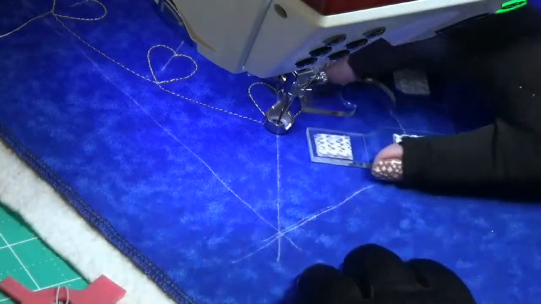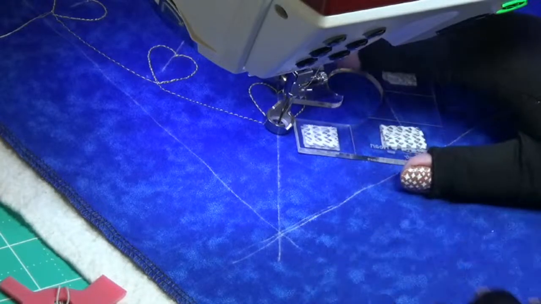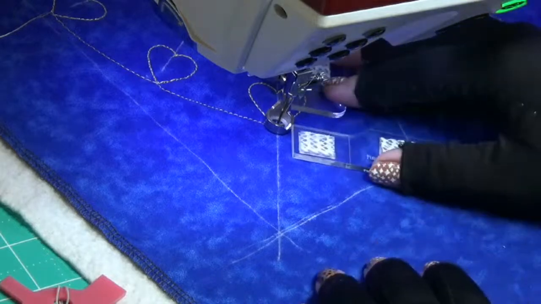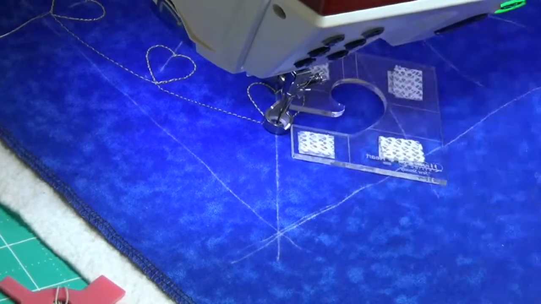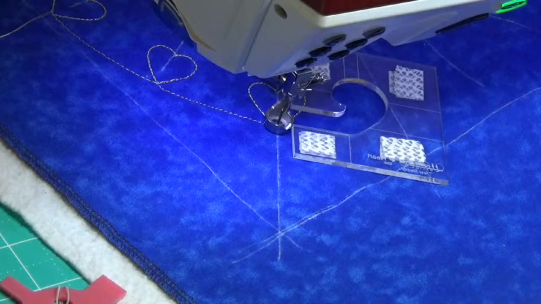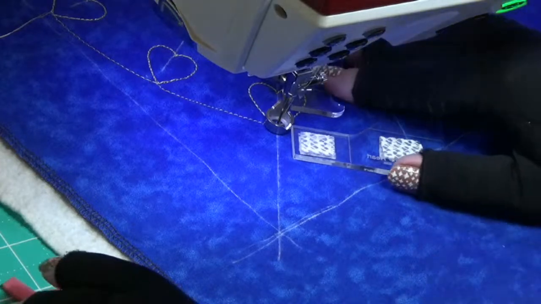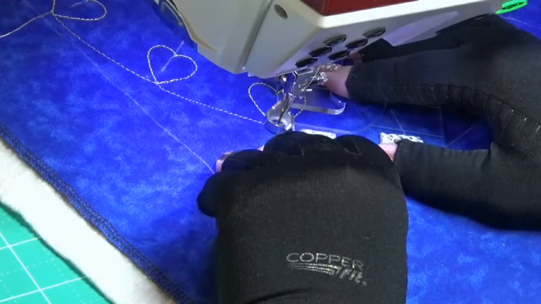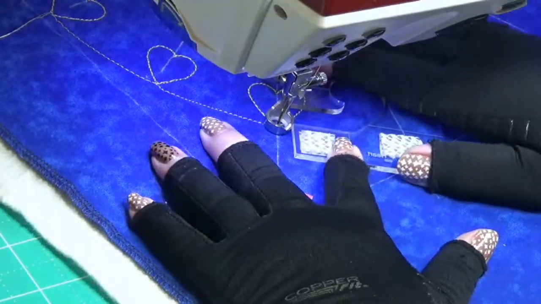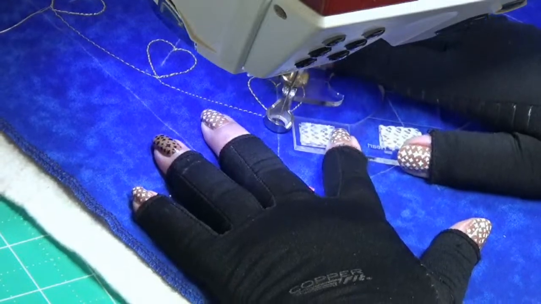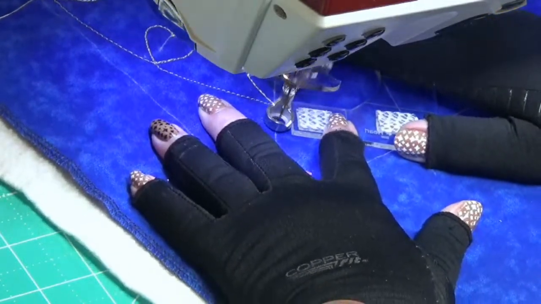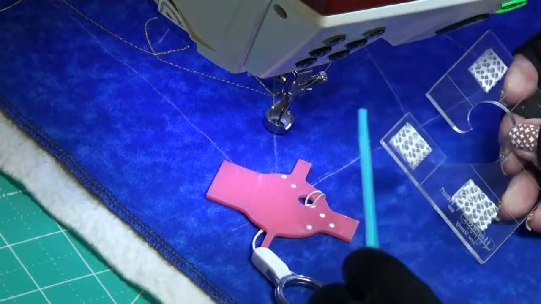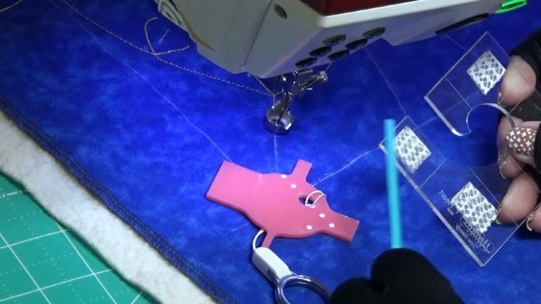So what I'm going to do is I'm going to take my heart template and I'm going to set this opening here in line with my needle. And then I'm going to use my spacing gauge to make sure that I stay on this line. And I'm going to stitch down. That doesn't look like it's going to stay on the line, but it did. Until my needle's in line with this point right here. So I just stitched up a little bit.